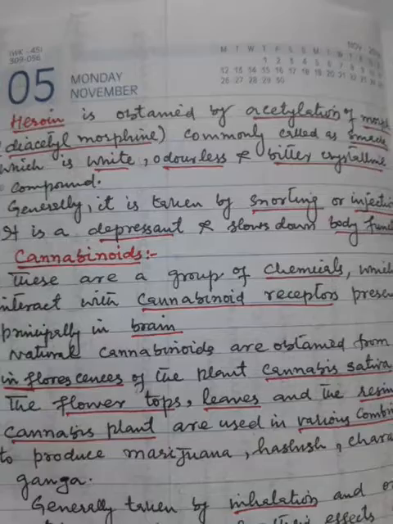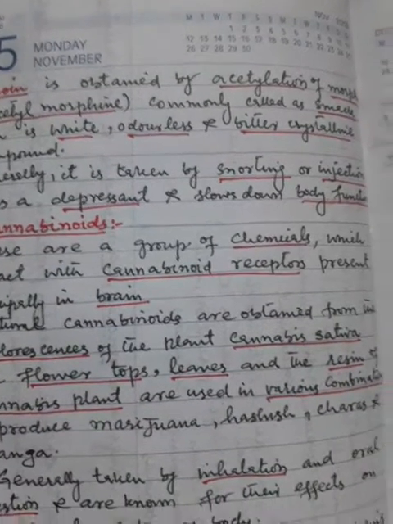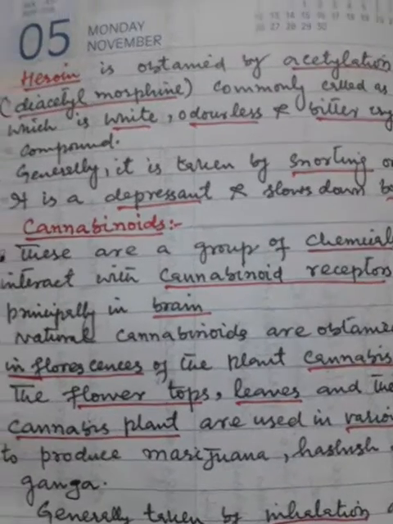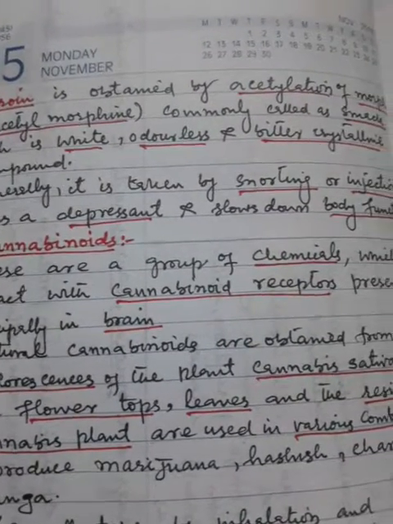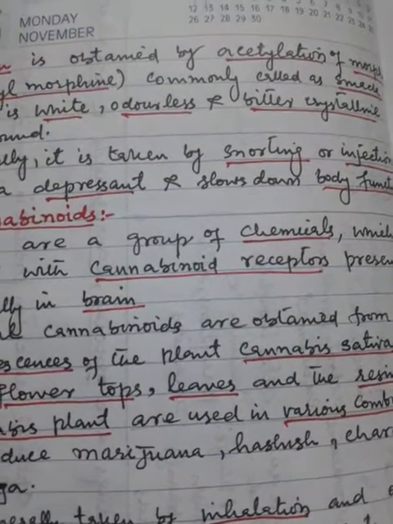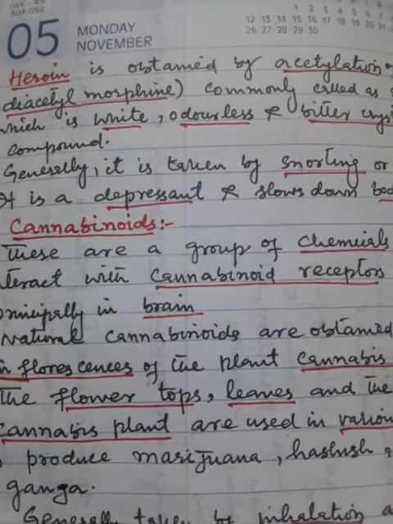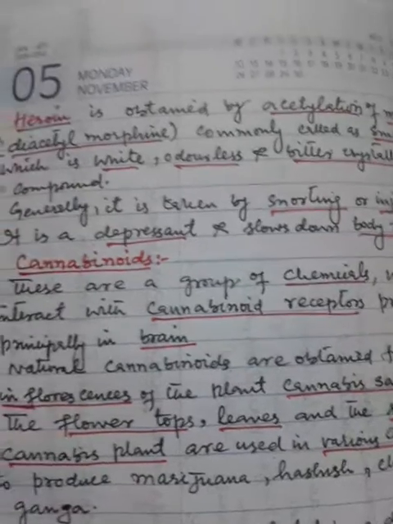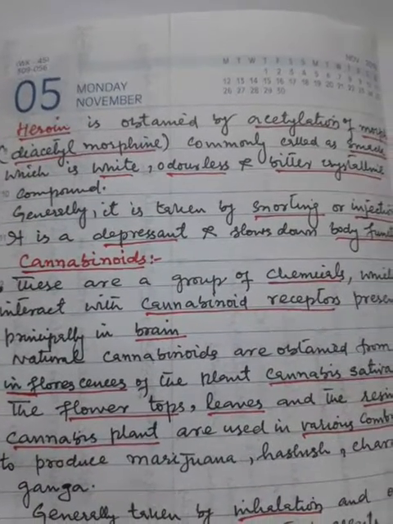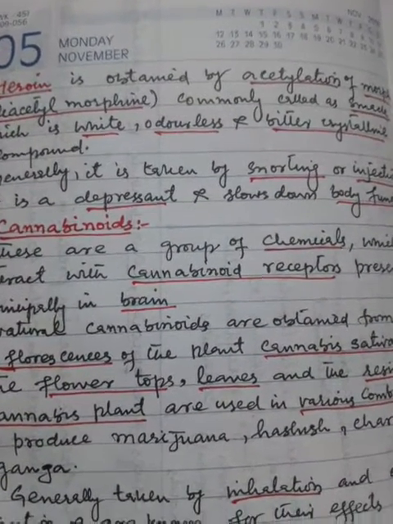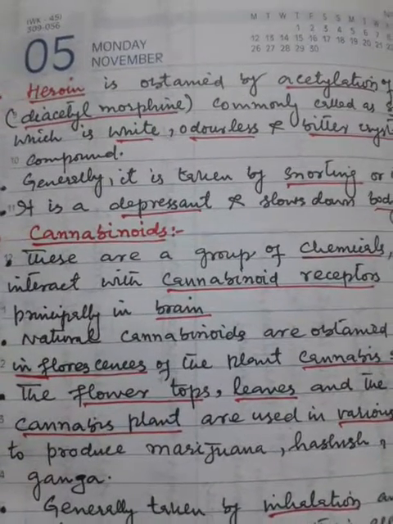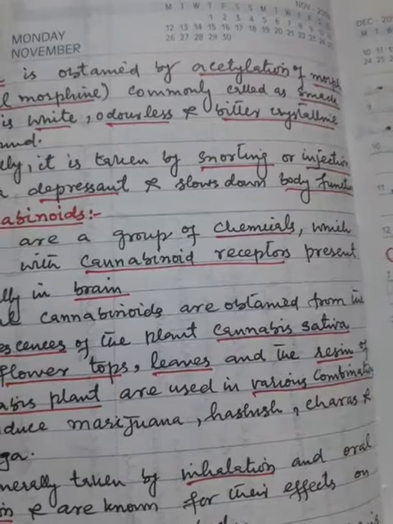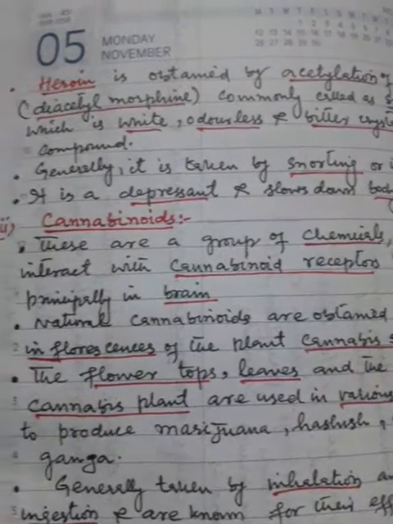Heroin is obtained by acetylation of morphine, that is diacetyl morphine, commonly called smack, which is a white, odorless, and bitter crystalline compound. Generally, it is taken by snorting or injection. It is a depressant and slows down body function.